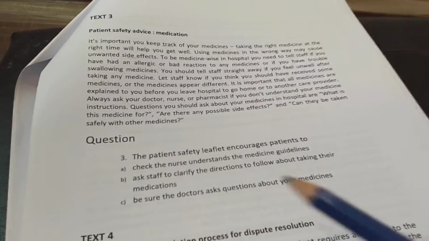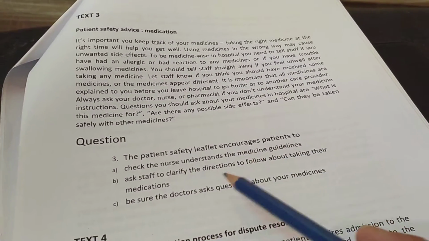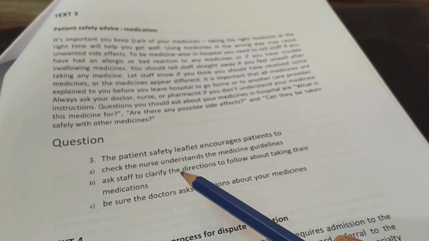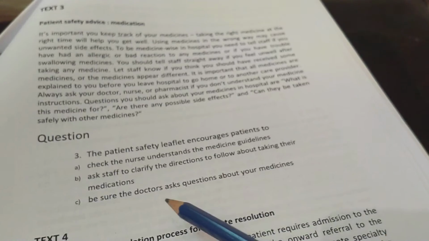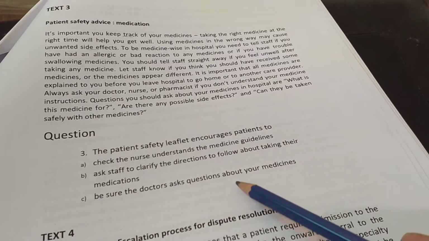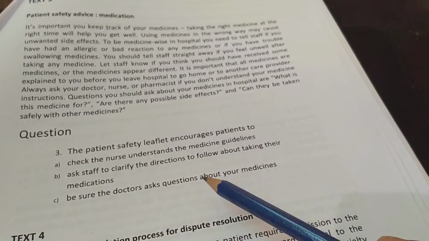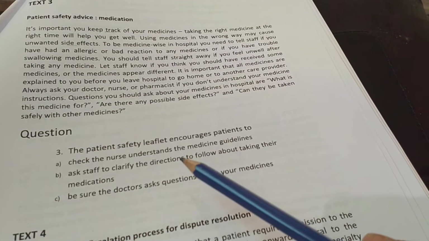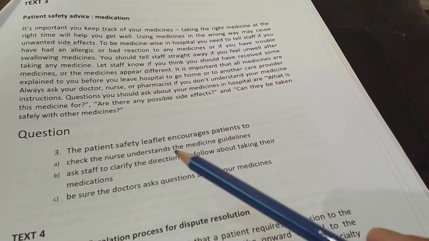Question 3. The patient safety leaflet encourages patients to: Option A, check the nurse understands the medicine guidelines. B, ask staff to clarify the directions to follow about taking their medications. C, be sure the doctors ask questions about your medicines. From these options itself, before we read, we can predict what will be the answer. The first, check the nurse understands the medicine guidelines. Do you think it will be the answer?